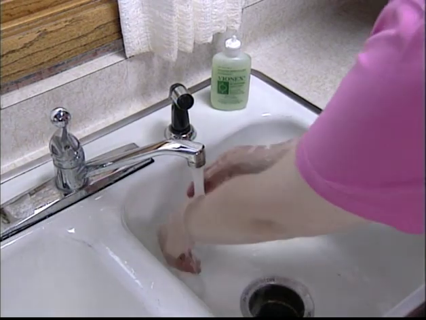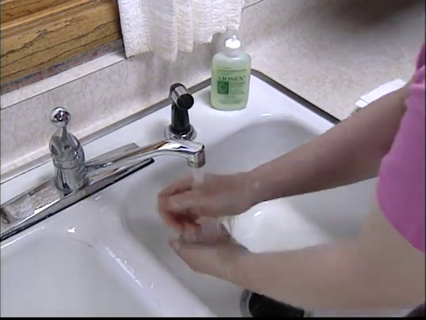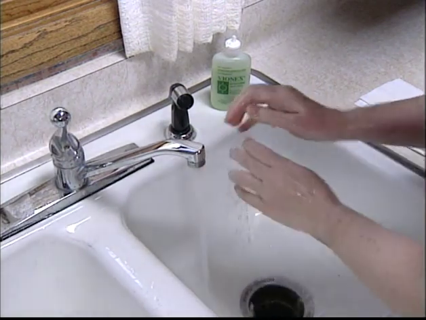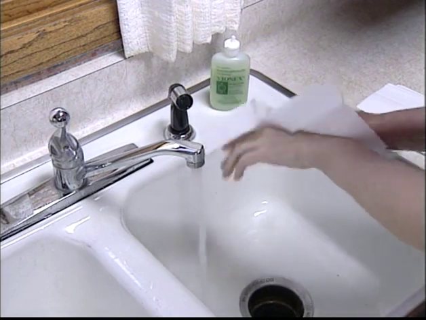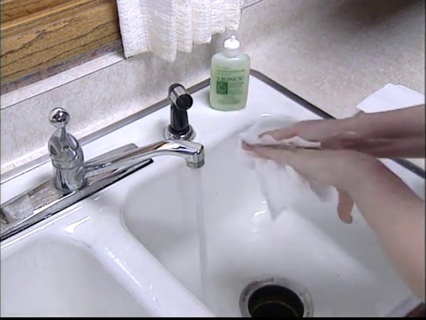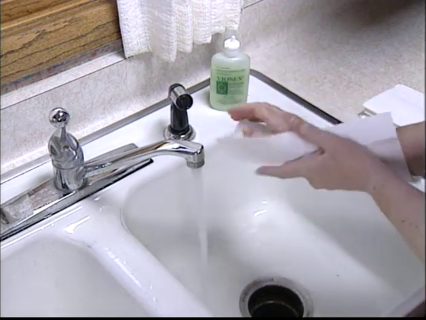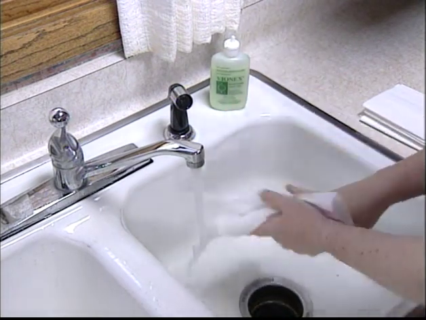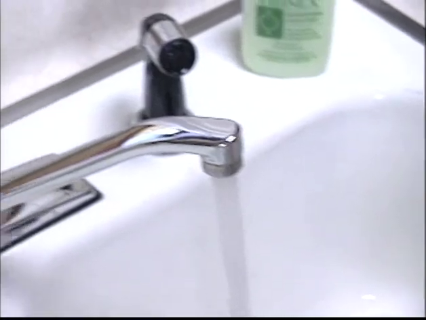Rinse your hands under running water and dry your hands thoroughly using a single-use towel. Finally, turn off the faucet using a clean, dry paper towel to avoid contaminating your clean hands.